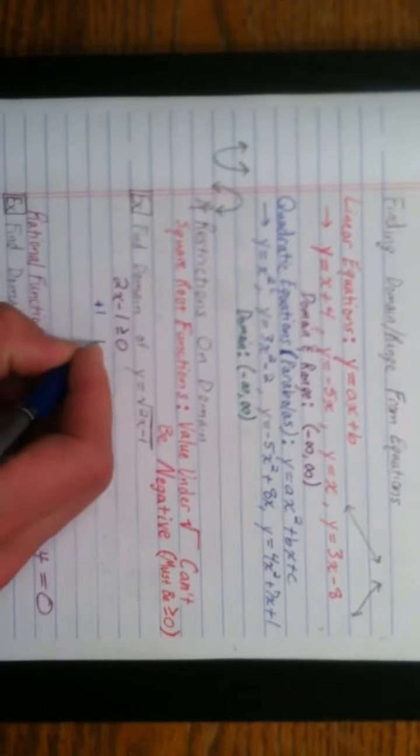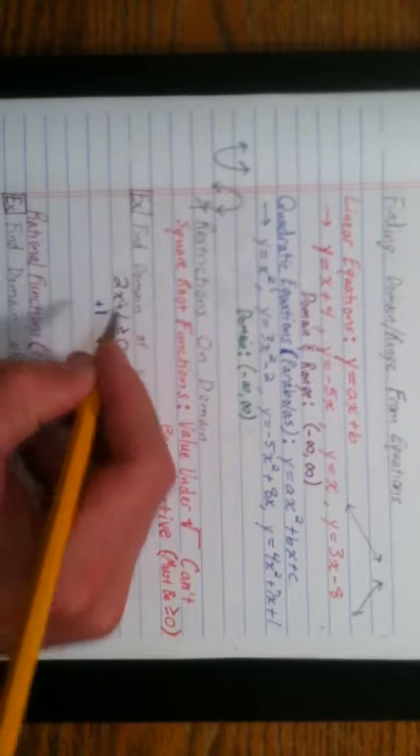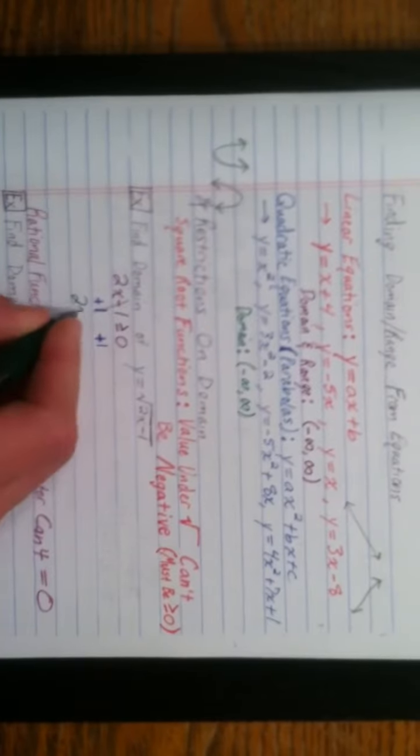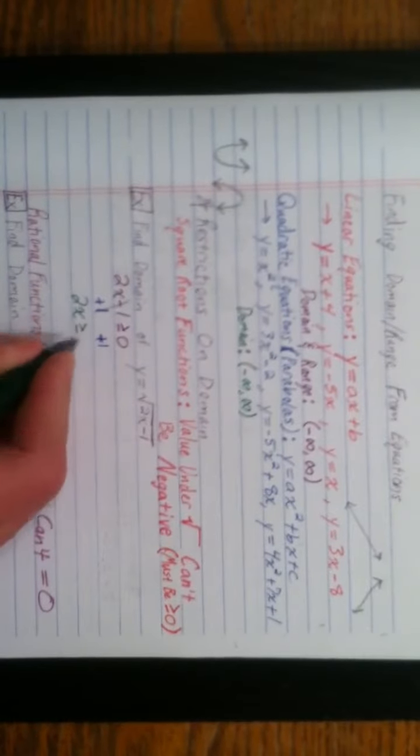We want to add 1 to both sides of the inequality symbol. Cancel out the 1's over here. That gets us the 2x by itself, greater than or equal to 0 plus 1, which is 1.